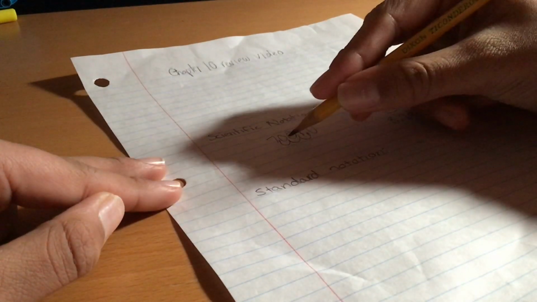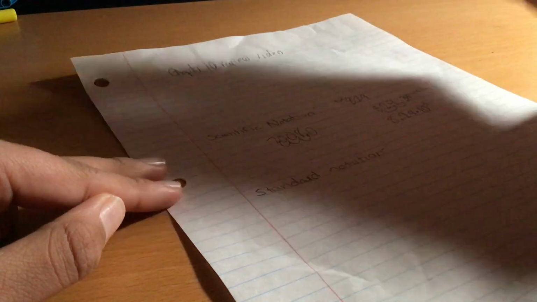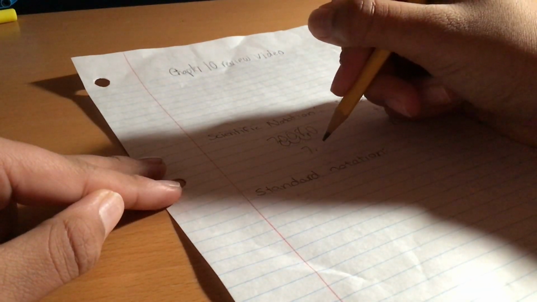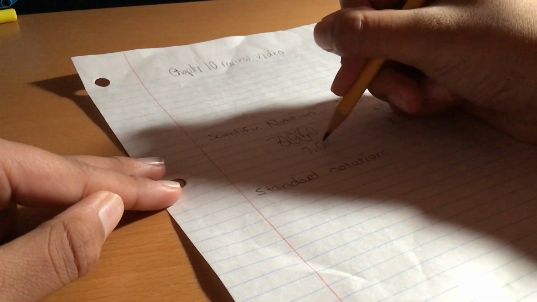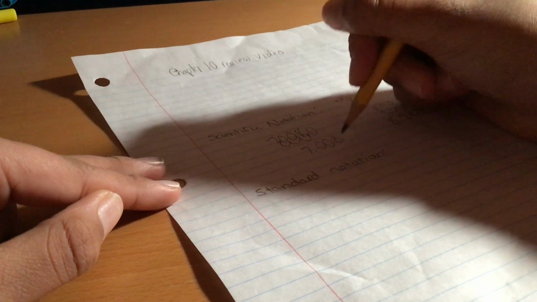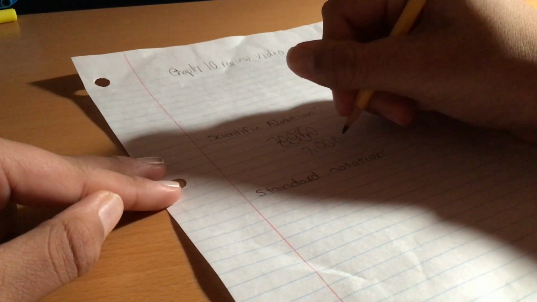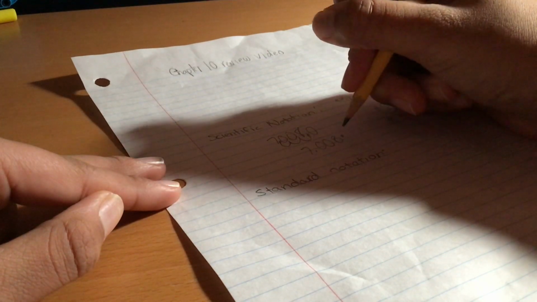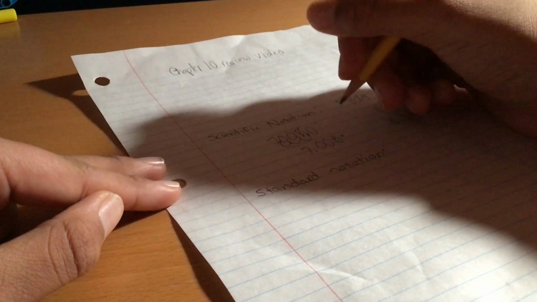Since there are 4 spaces, we are going to make this 7.008, because that's equal to the same number. And then we're going to write times. This is a European multiplication sign, just so you know.